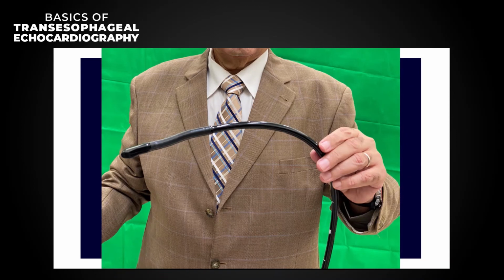Muhammad Abdul Latif asks, could you please tell us the steps for a complete study, regardless of the order of views? I usually start with the mid-esophageal view, and I sweep my angles from 0 to 30, 60, 90, 120, and at 180, I see the mirror image.